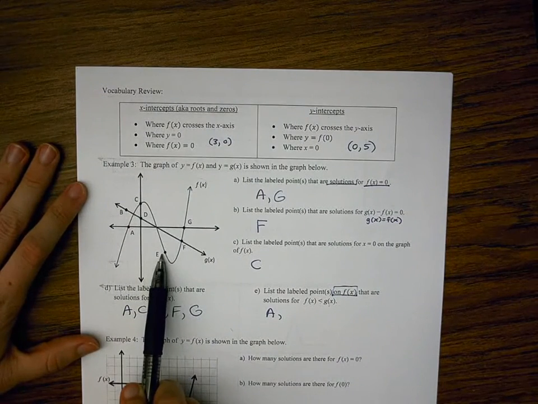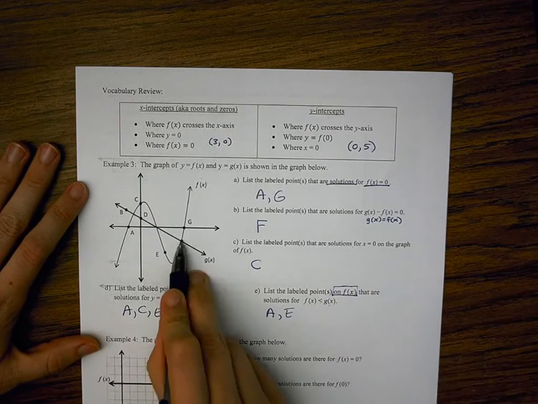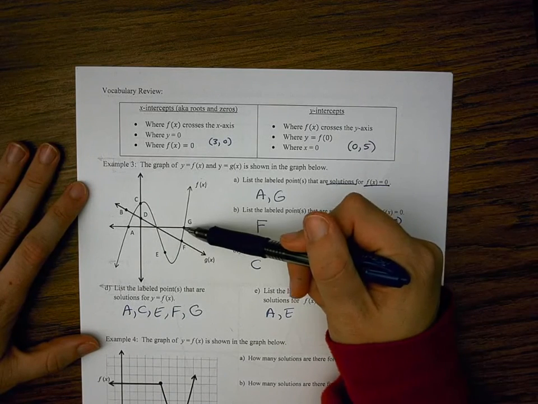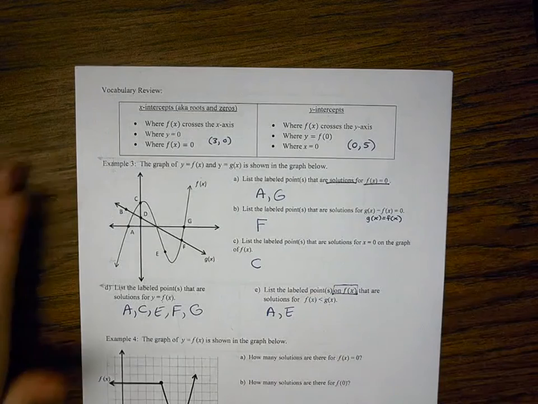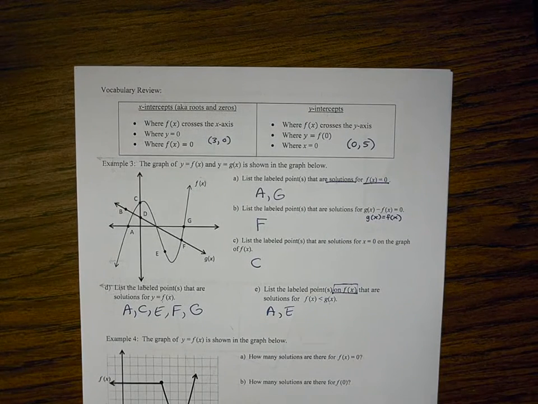What about E? Well, E, yes, E is below g of x. We have F. Nope, F is where they're equal. And G? Nope, G is above g of x. And so A and E are my 2 points on f of x that are solutions for f of x being lower than g of x, less than g of x.